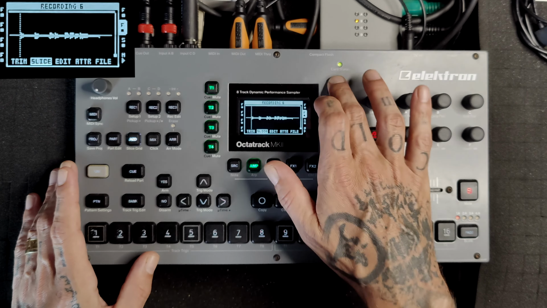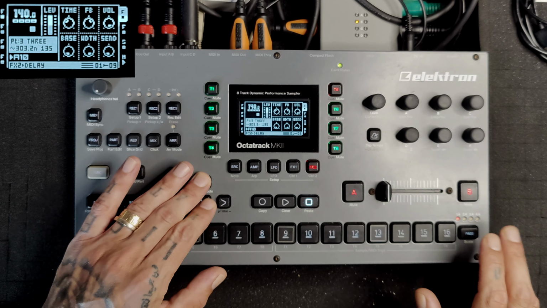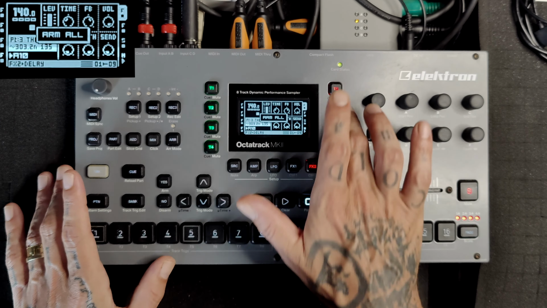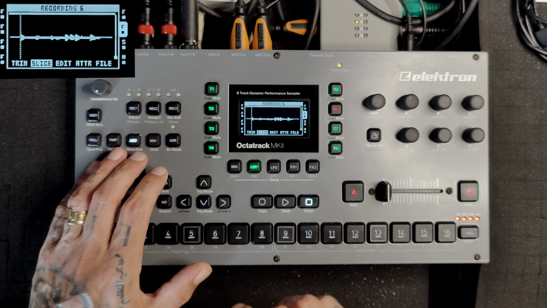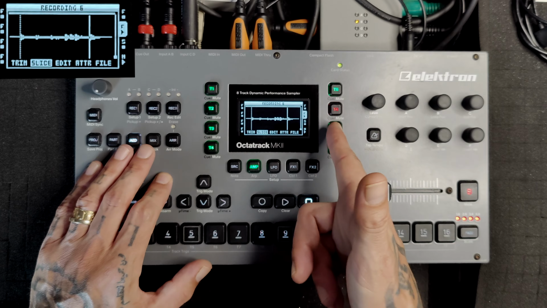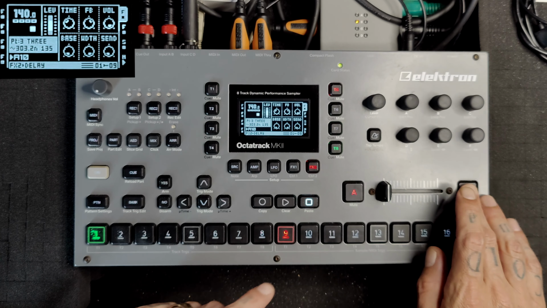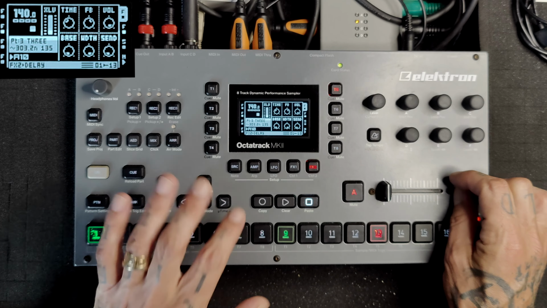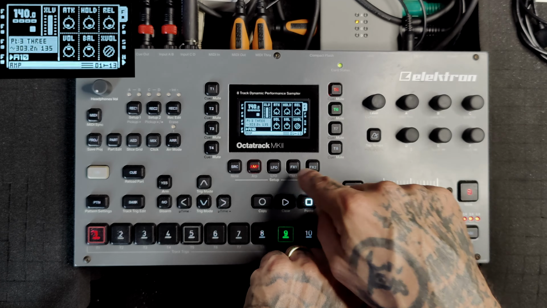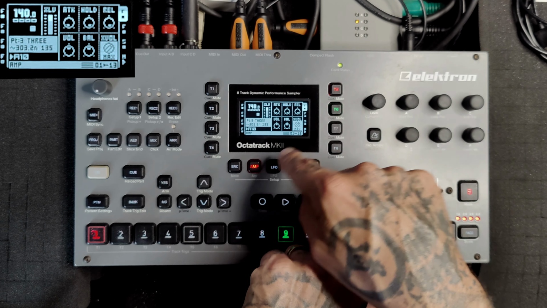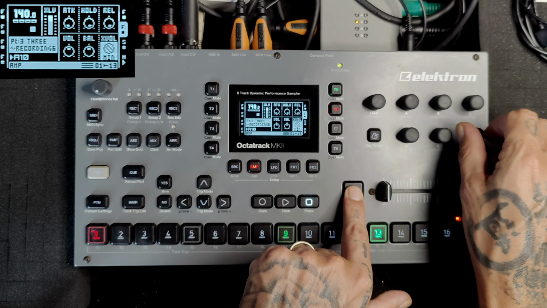Right, we have recorded that, but I want to record the fill part, so let's activate again. We have recorded the variation. Now we can set a scene, and when we are on A, it's track 5, the volume is up, and track 6 is down.